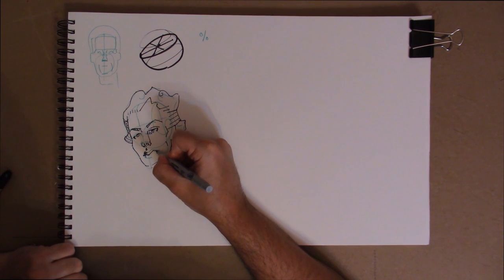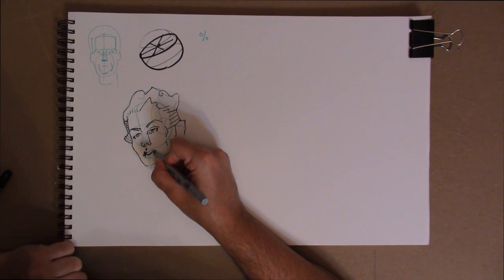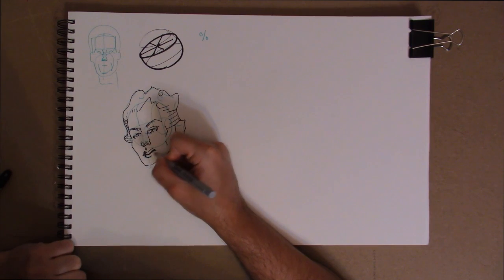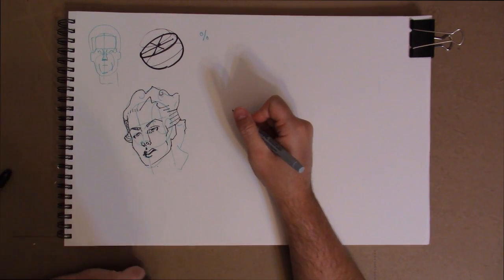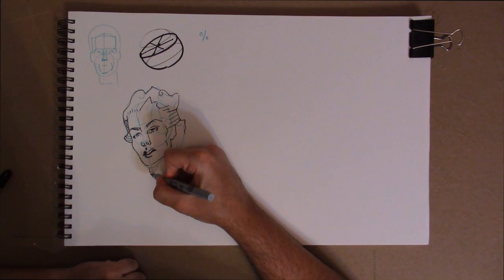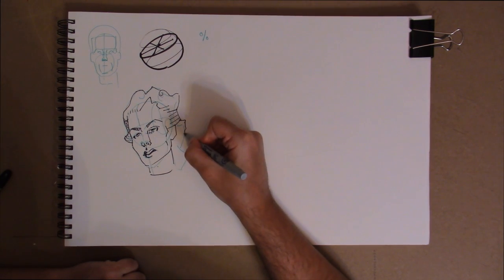light. Uh-oh. Might live to regret this decision. We'll see if I can bring it back. Yeah, this will be fine. She looks unimpressed. So, put in that, finish out the hair.